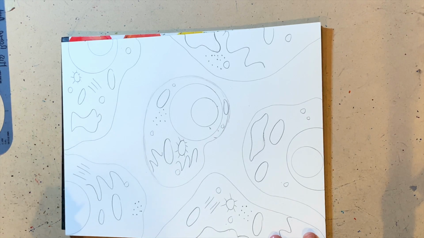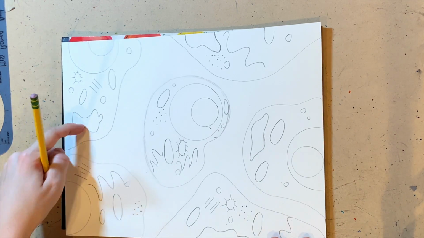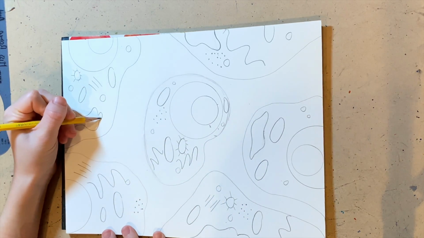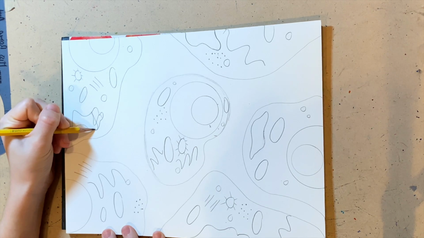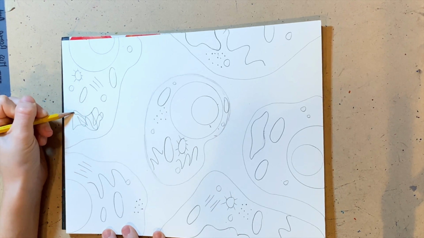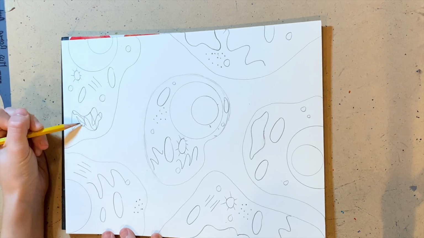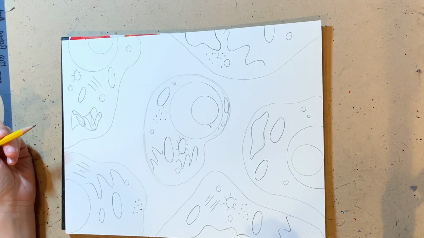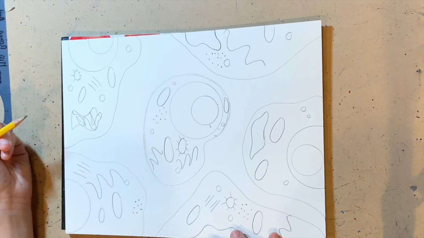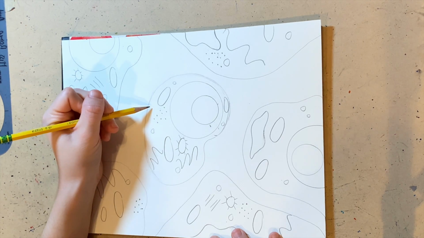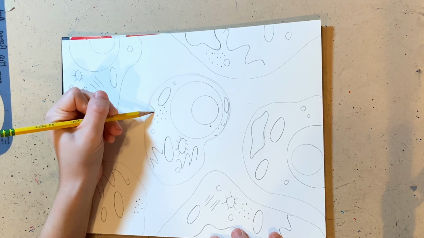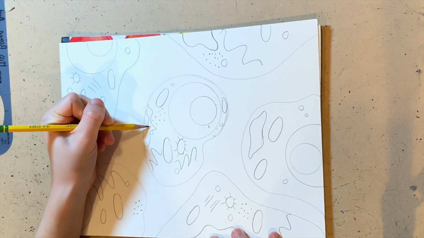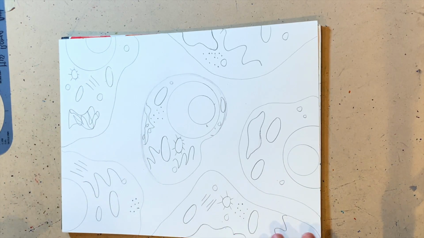with the lines. Now I'm going to add some type of lines inside of some of the organic shapes. So see, I'm just adding some really crazy type of lines. It's more like a wavy type of line. Now I'm gonna add another organic shape here. And then inside the organic shape, I'm gonna add a loop-de-loop line.